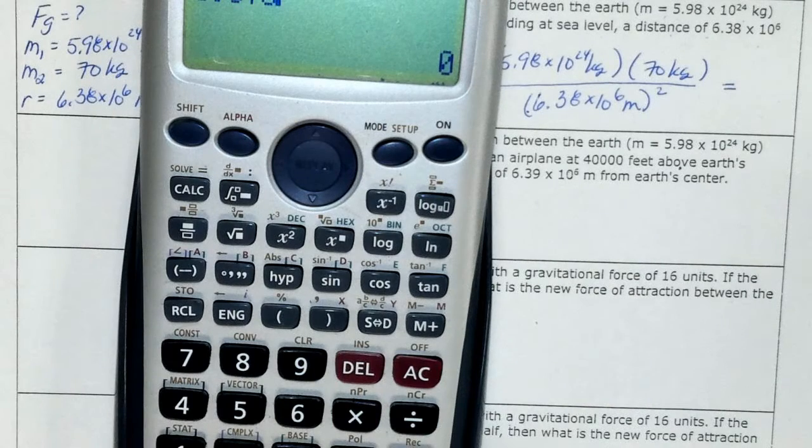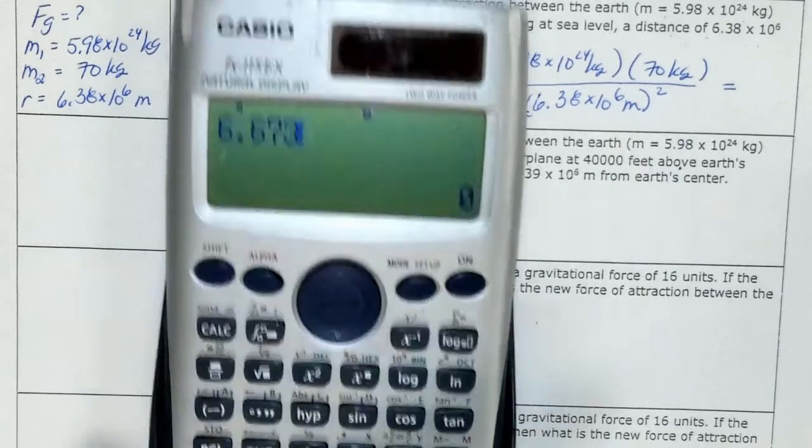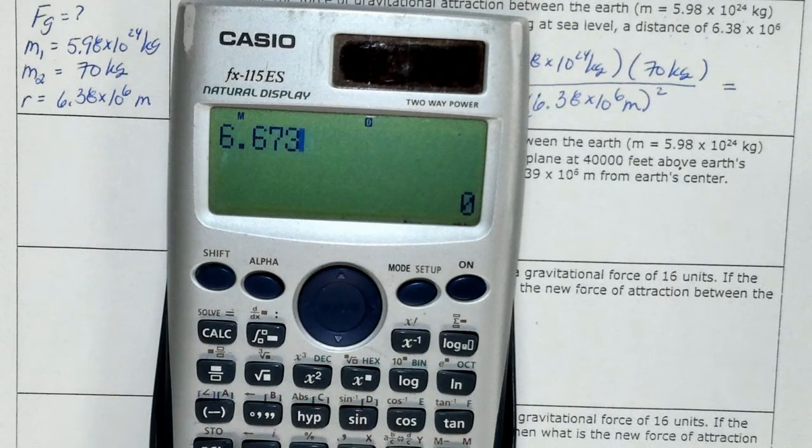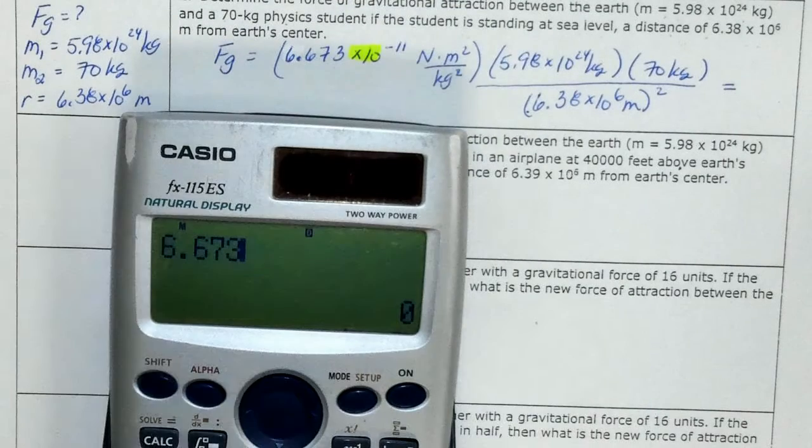If you're using the TIs for this class, it's up in your function keys, at the bottom left, with a little blue E above it. Does everyone see that on the TIs? You need to use the second key to get to that. So you hit 6.673, second, and then that little E. You should have an E that pops up on your calculator.